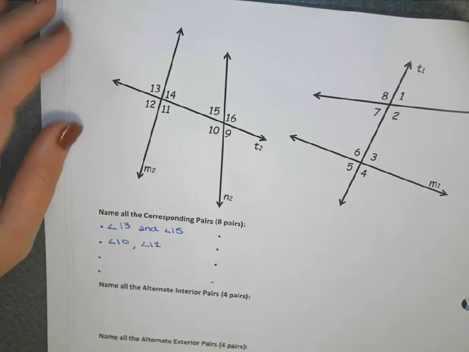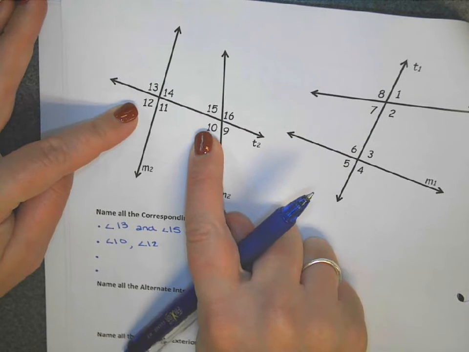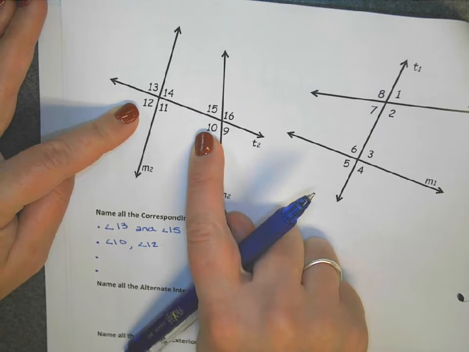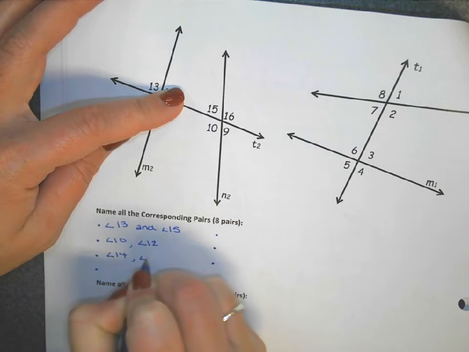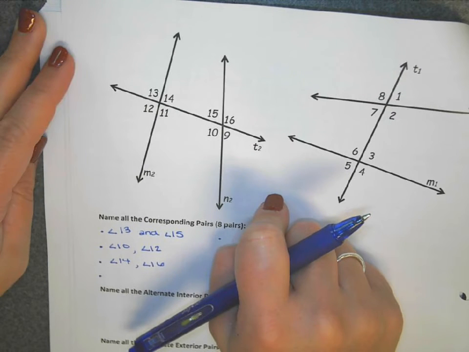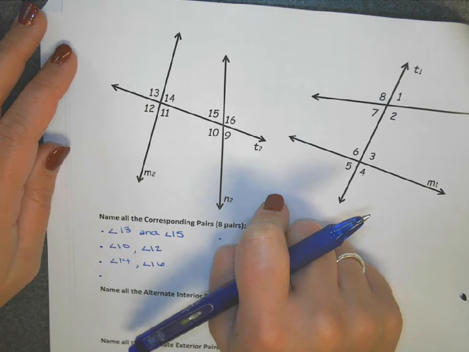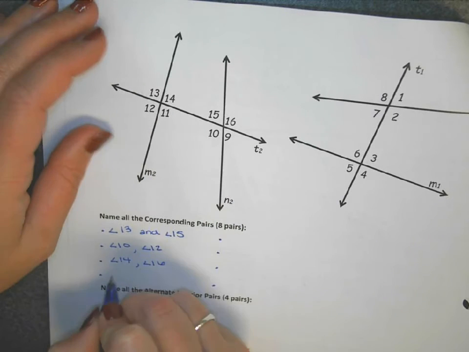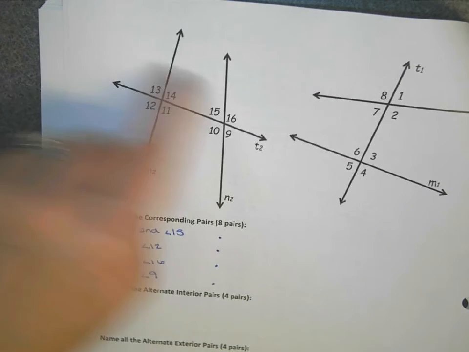Okay, what's another one? So we have 13, 15, we have 12, 10. Go ahead. 14 and 16 will work. What's the last corresponding pair there? Go ahead. 11 and 9, very good. Okay, that took care of the 4 that were on this one.